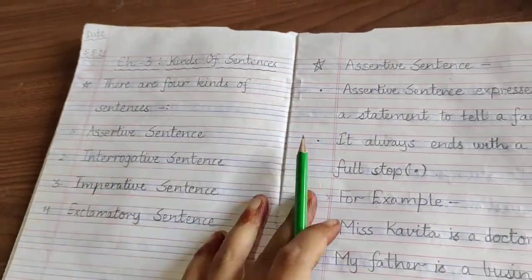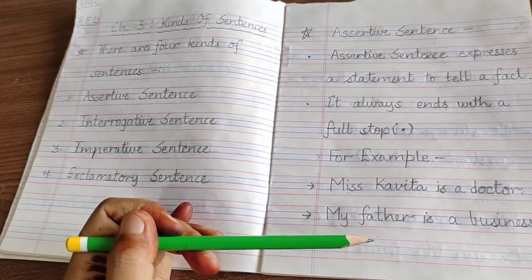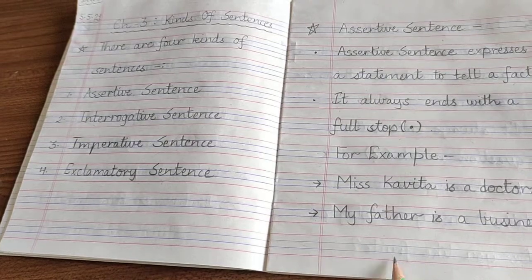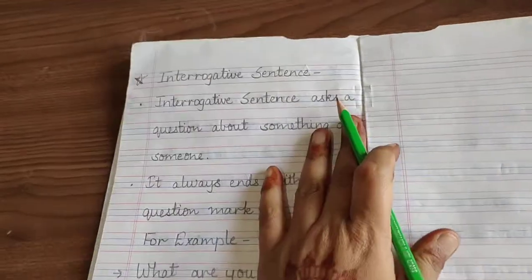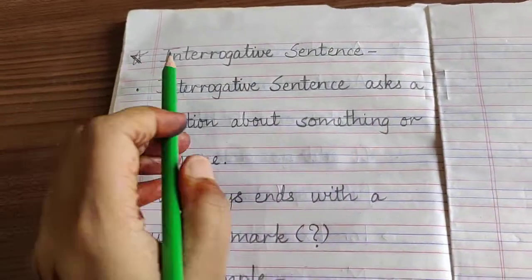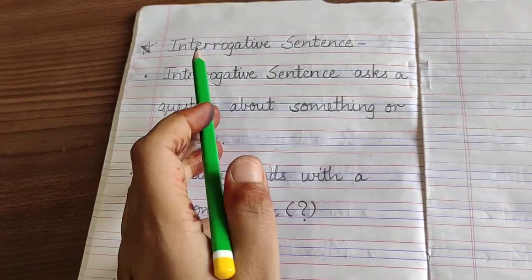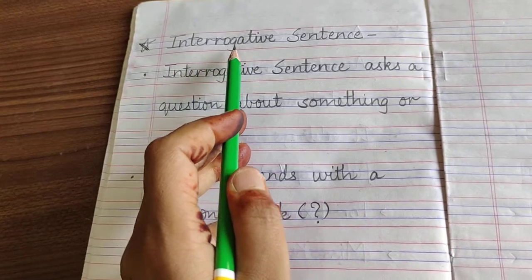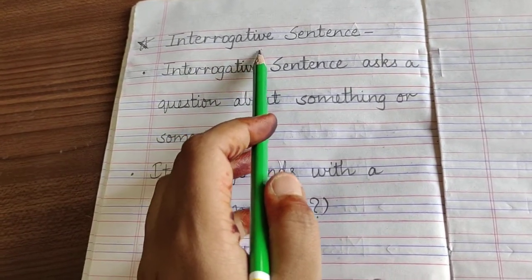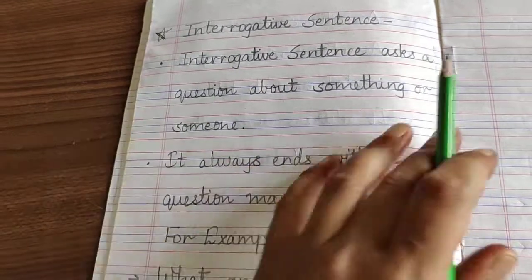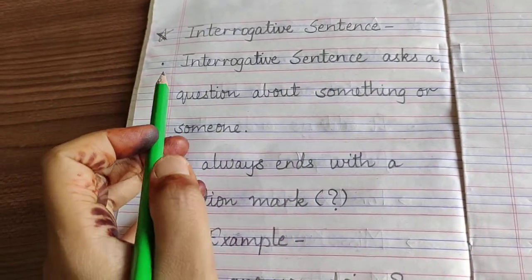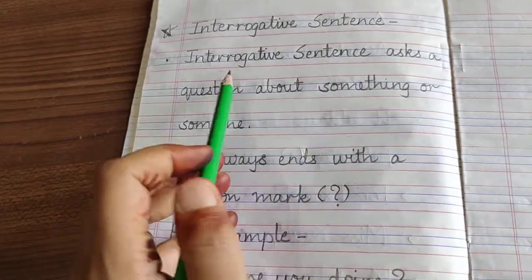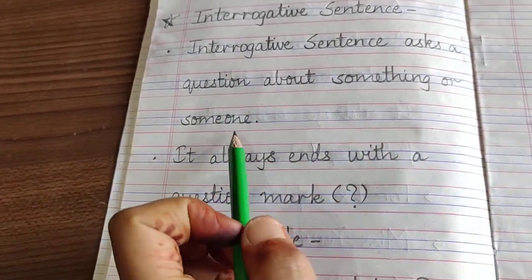Now on one page you will write about 1 type of sentence only. Here I have left 1 line but I am not using it. Turn the page to a new page and then you will write the second part, that is interrogative sentence. And what is an interrogative sentence, children? You will write in the first point that an interrogative sentence asks a question about something or someone.